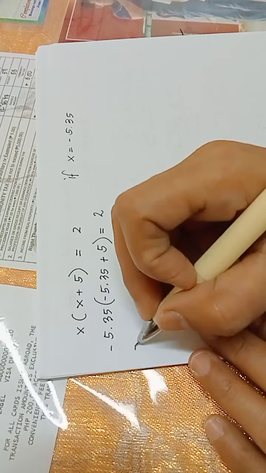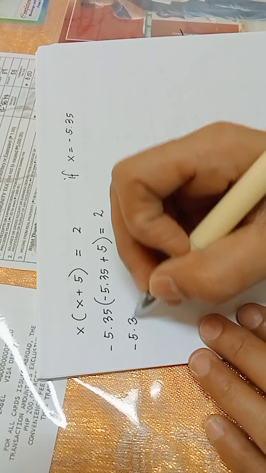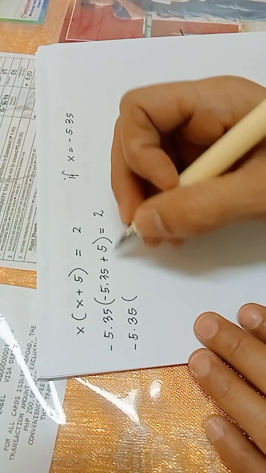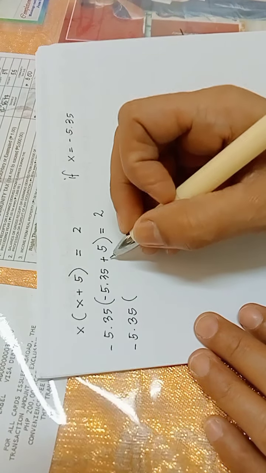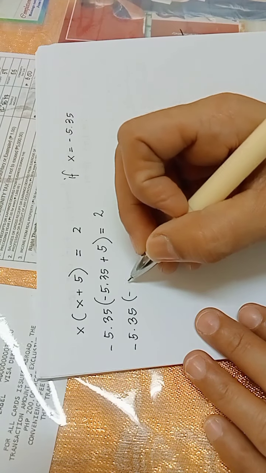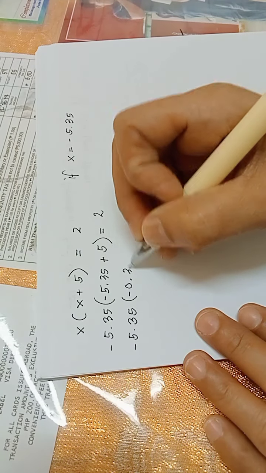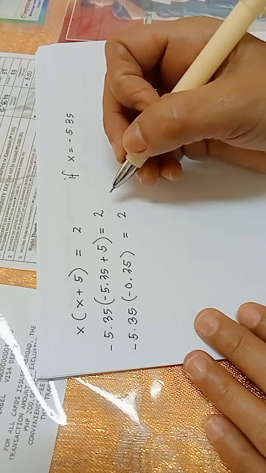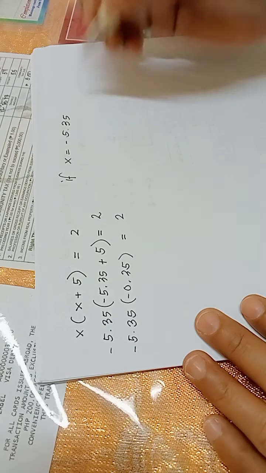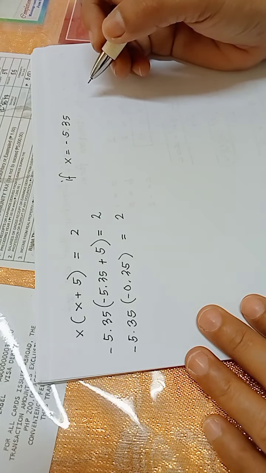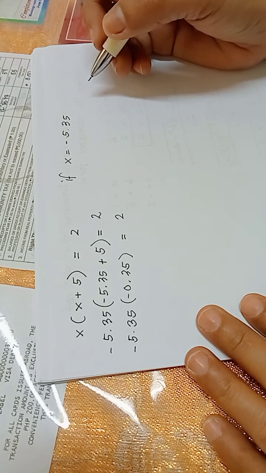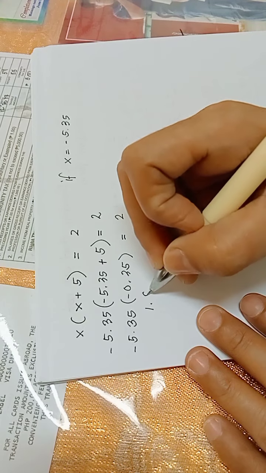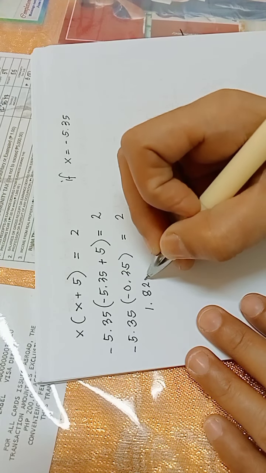So, bring down negative 5.35. Let's first simplify the expression inside the parentheses. Negative 5.35 plus positive 5 is equal to negative 0.35. So, equals 2. To multiply, negative 0.35 times negative 5.35 is equal to positive 1.8225.